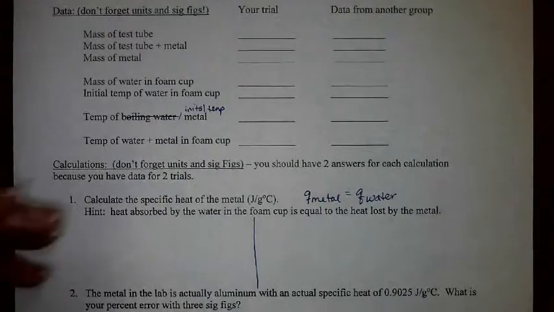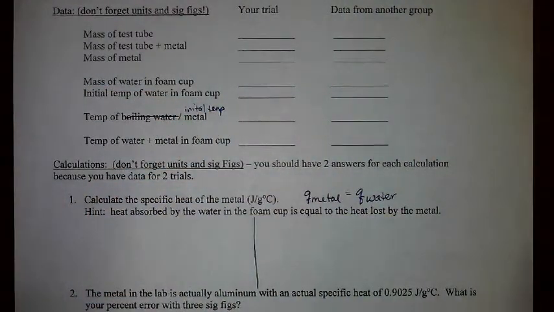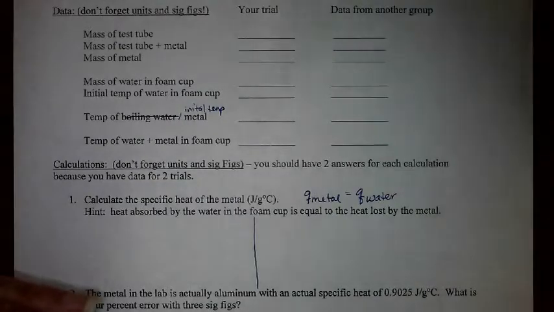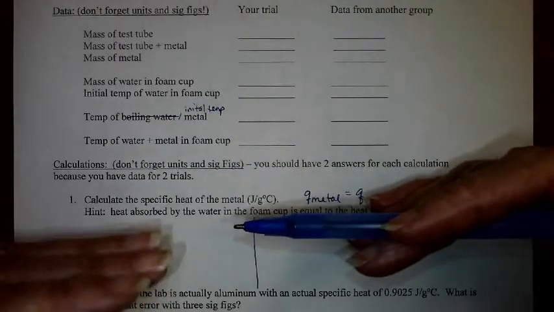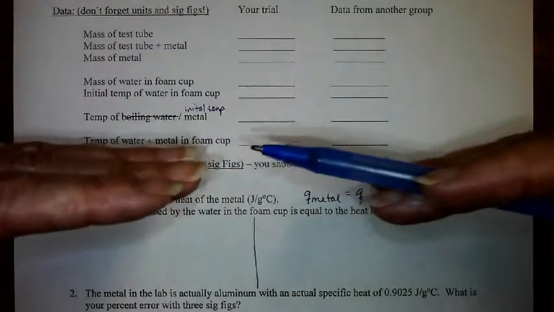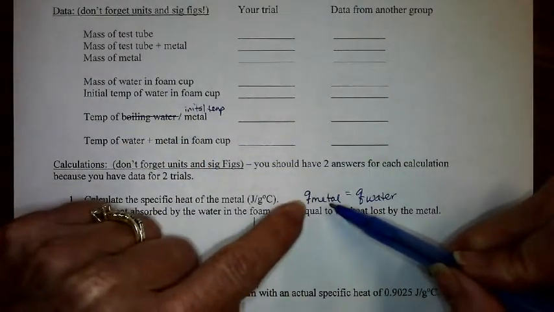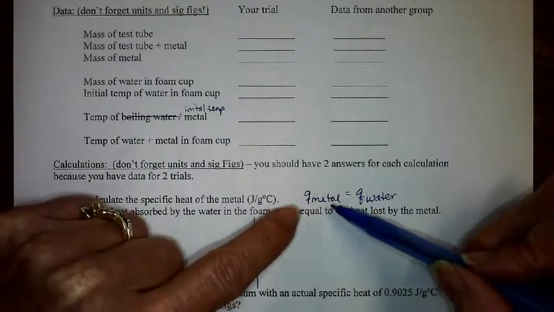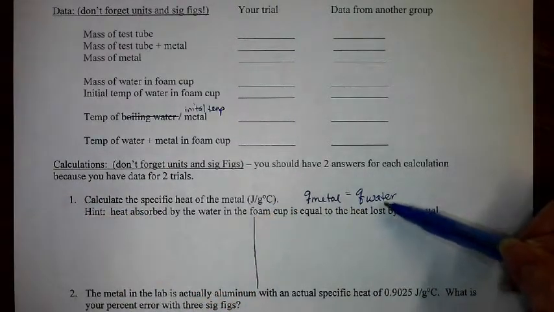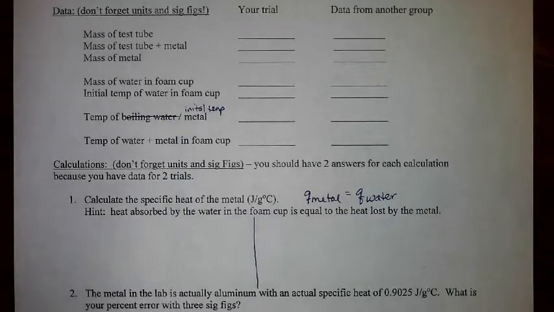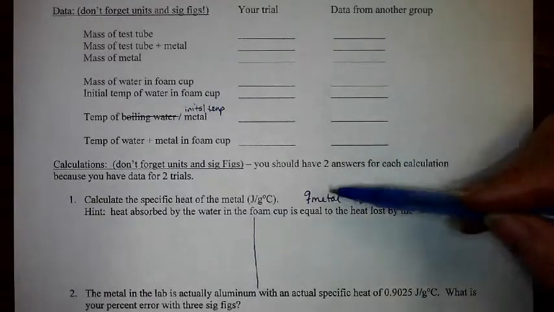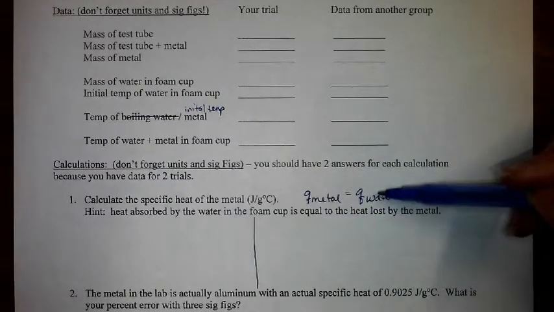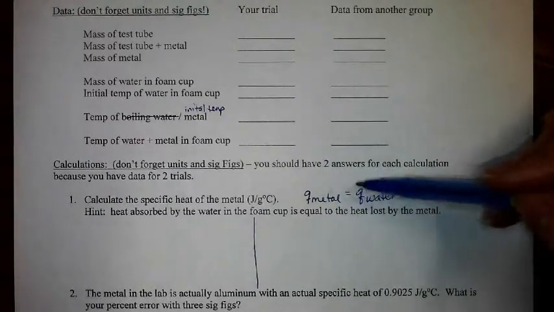What that means is we took the hot metal, we placed it into a cup of cold water, and the temperature of the metal fell and the temperature of the water rose until they reached the same temperature. So the heat that was lost by the metal was all gained by the water. Since you did that experiment in a styrofoam cup, all of the heat from the metal was transferred to the water. So their Q values are equal.